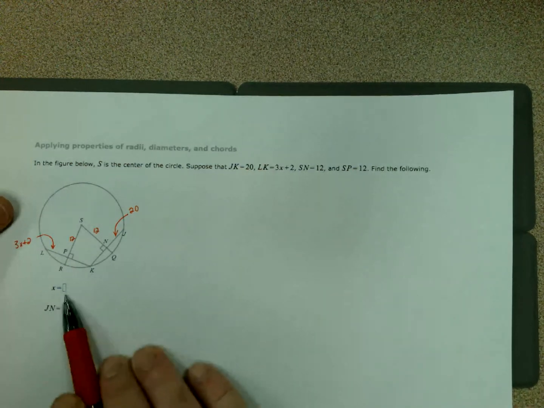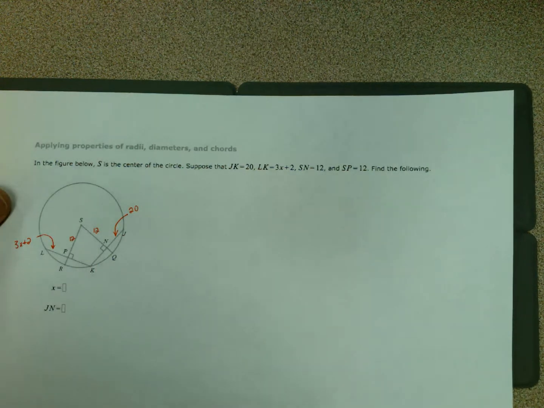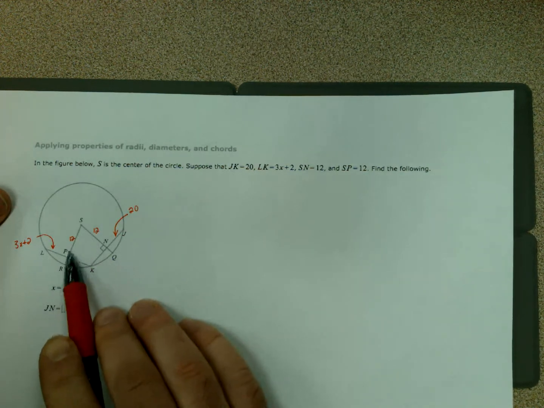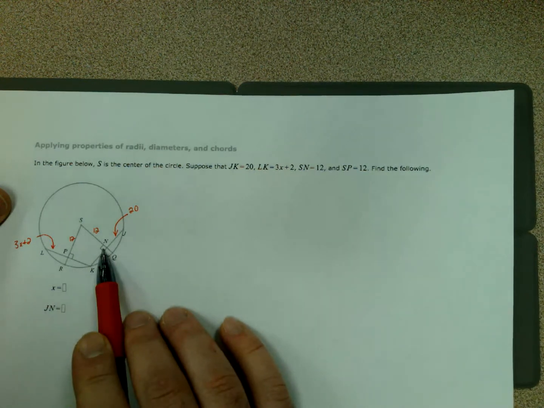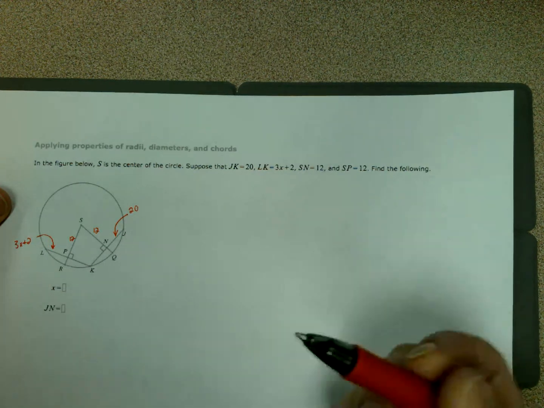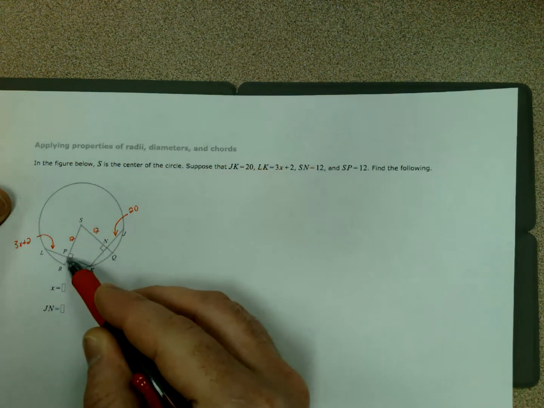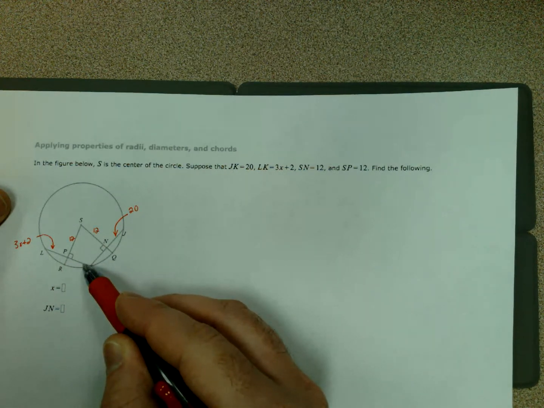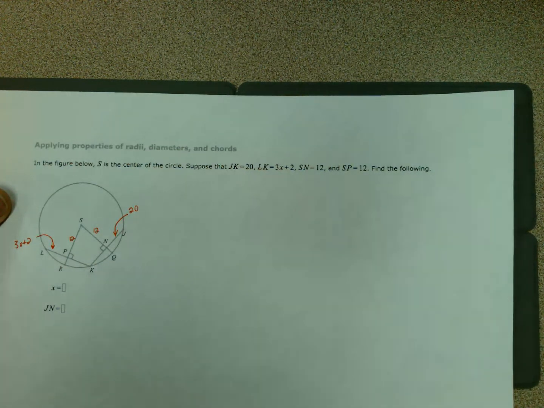So the first thing we want to notice here is how to relate this to anything. It's difficult, except they told us that SP and SN are both 12. Since they're both equal, that means that LK and JK have to be the same length as well, because the intersection of that radius and the chord are the same distance away. If any two chords in a single circle are the same distance away from the center, then they are going to be the same length.